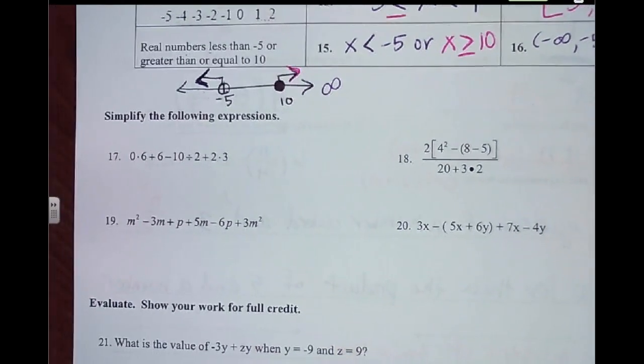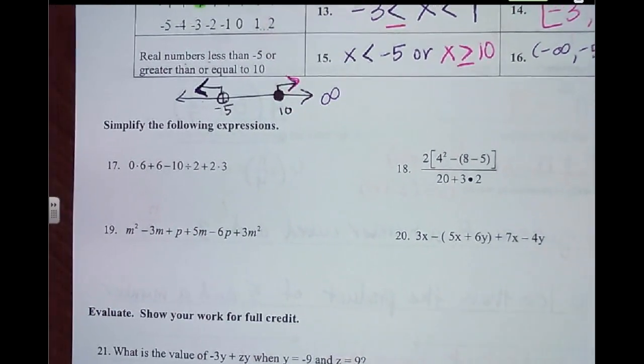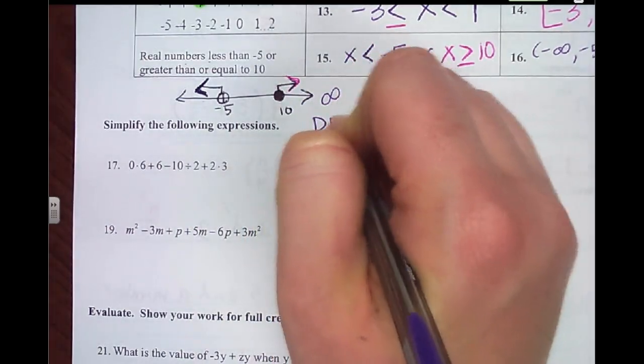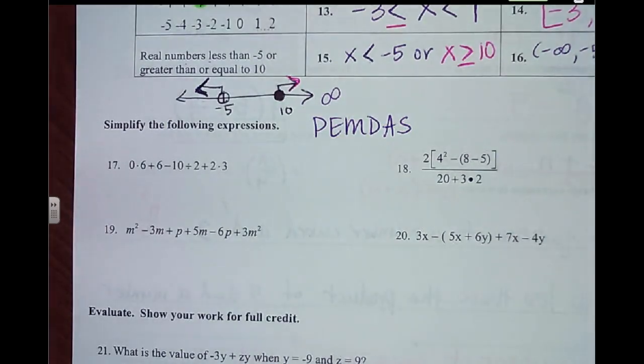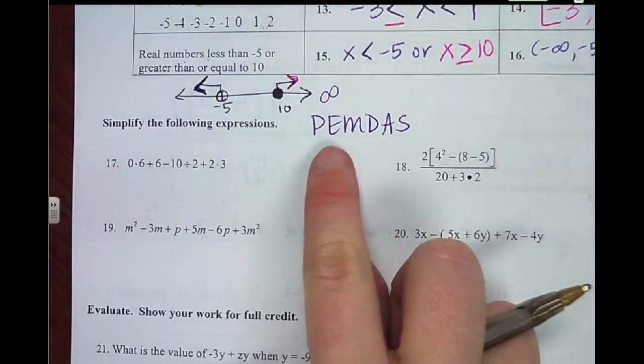Okay, simplify the following expressions. So on this, yes, you will have a calculator, but you need to show all your work. If you have to double check in the calculator, fine, but you should be showing all your work, because we are going to look at that, and if your work doesn't match your answer, it's not going to get counted right. So you should be following PEMDAS.